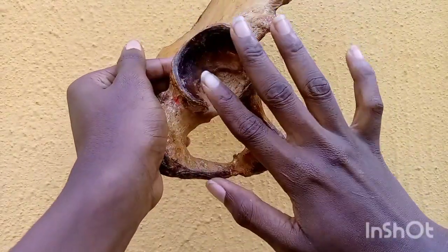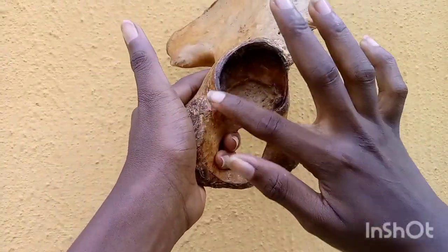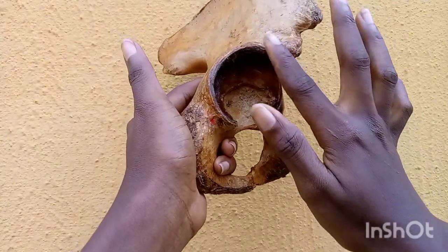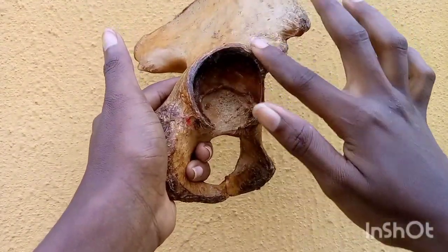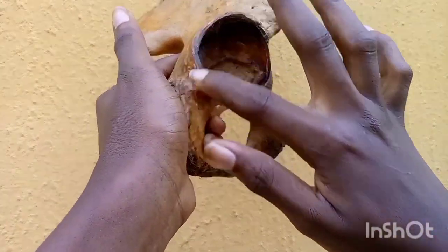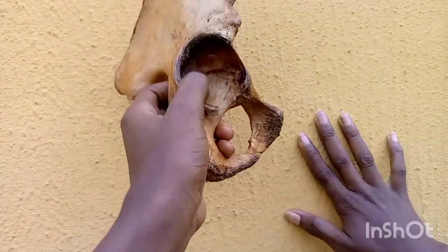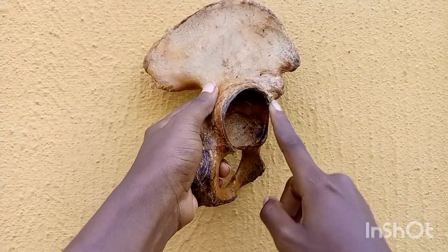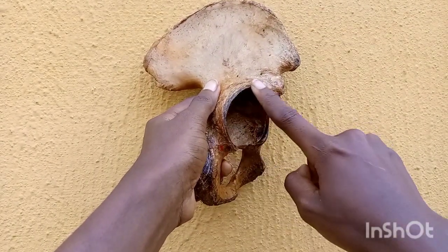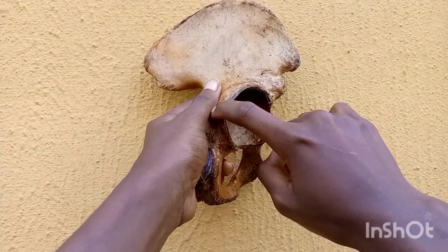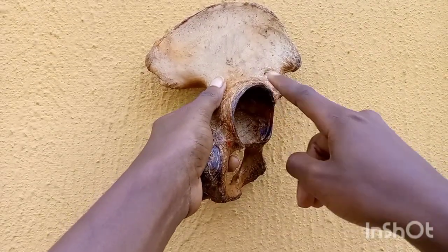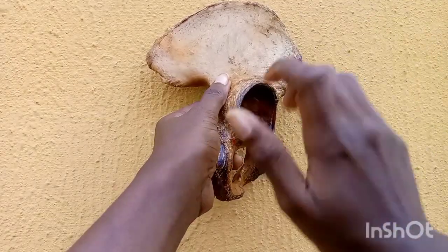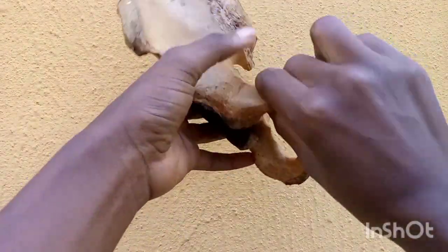Then our lunate surface of the acetabulum is deepened by the acetabular labrum. That deepens the concavity, and this area gives attachment to the capsular ligament of the hip joint. And don't forget the kind of joint that the hip joint is. The hip joint is a ball and socket synovial joint, because it allows movement in several directions, right?